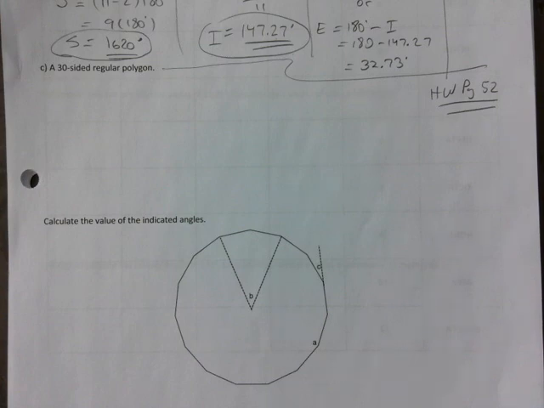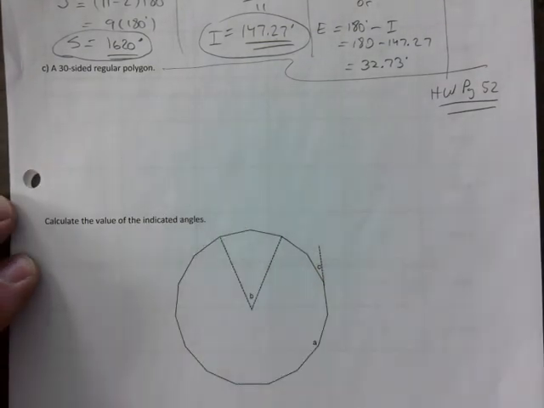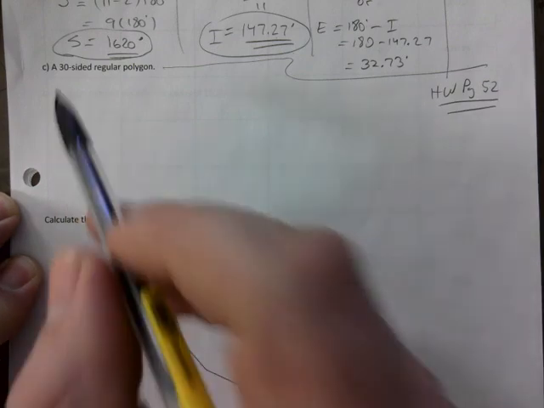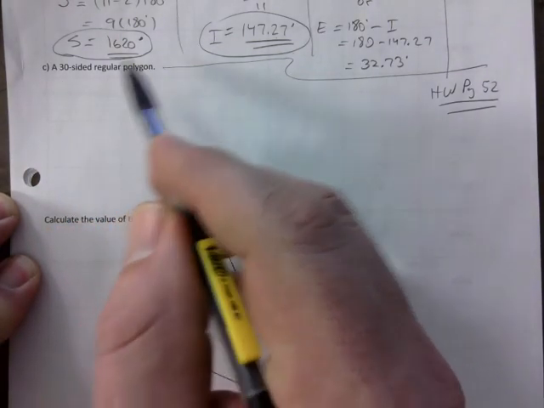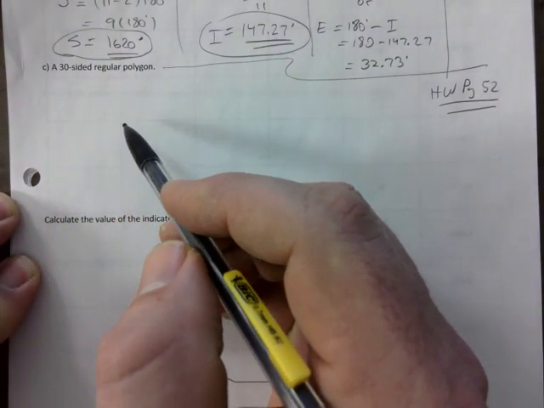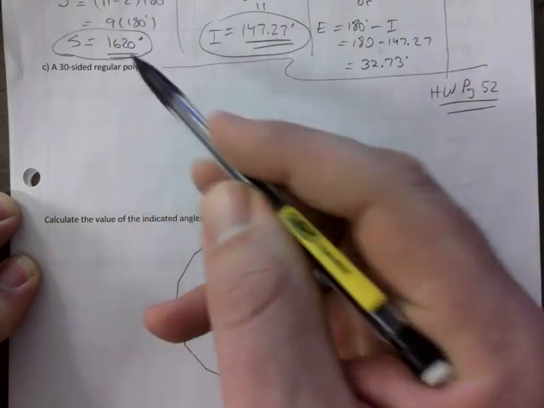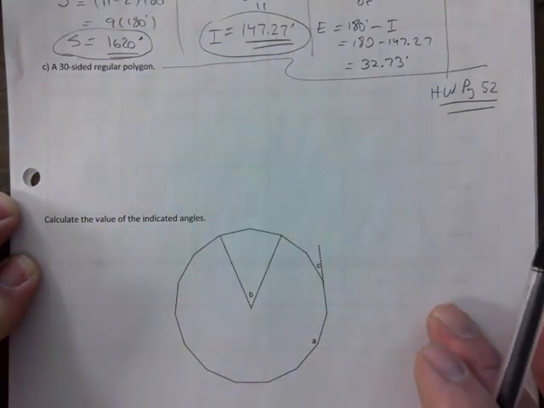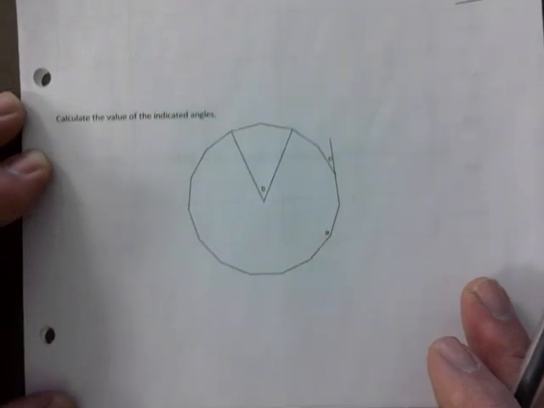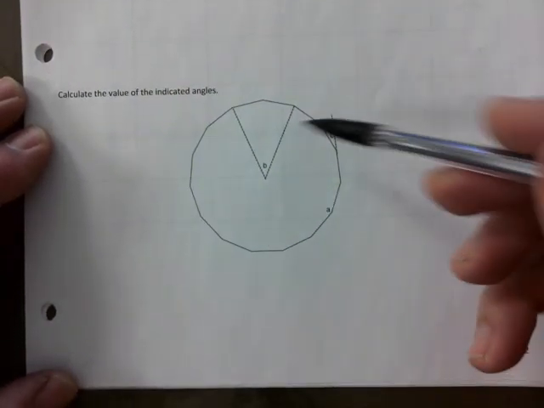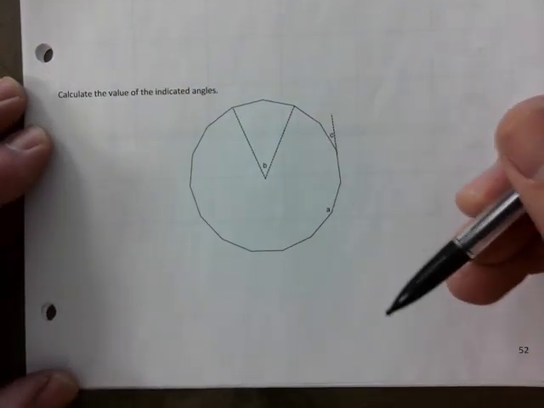All right. I already posted the key to this. So the 30-sided polygon, I'm just gonna leave that up to you. It's online because it's really using the same, except for there's no diagram. I wasn't able to actually draw a 30-sided polygon. But let's go to this question on page 52 real quick.